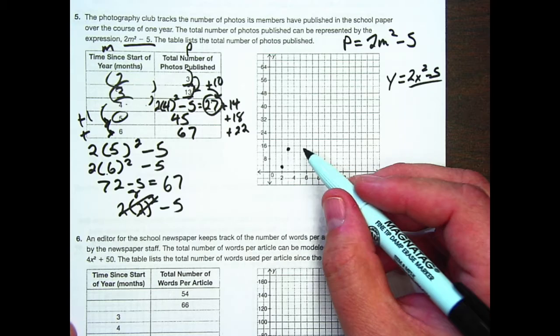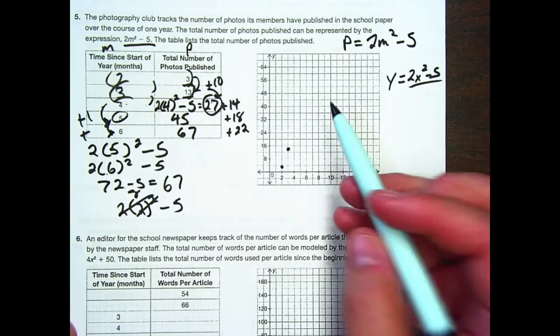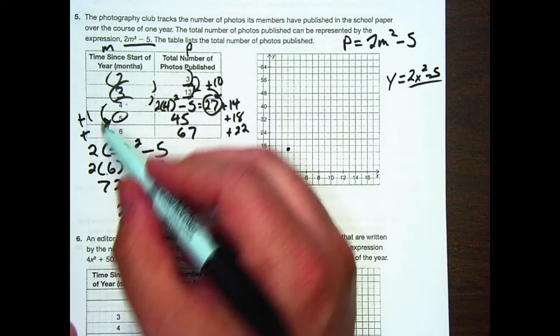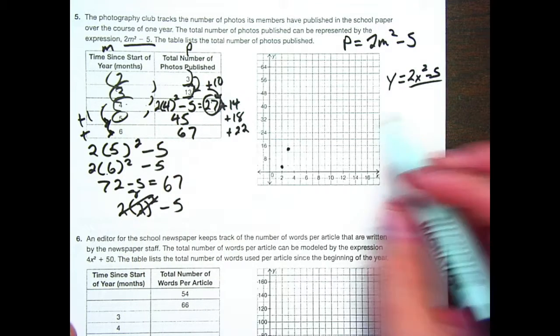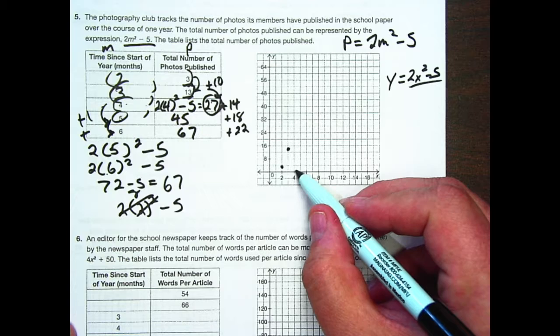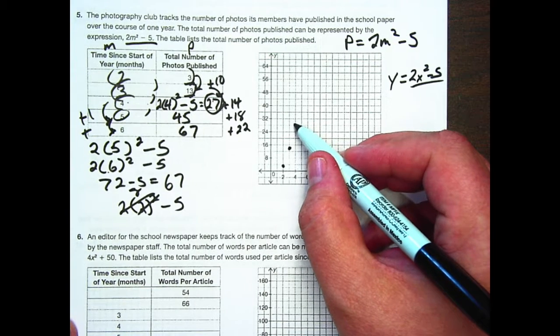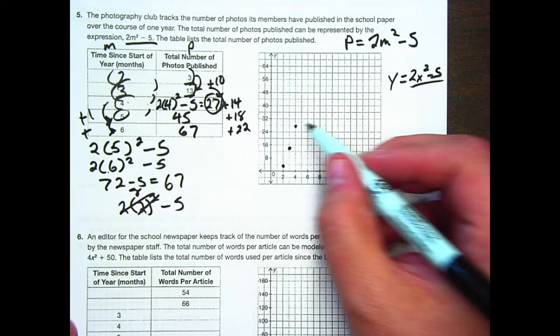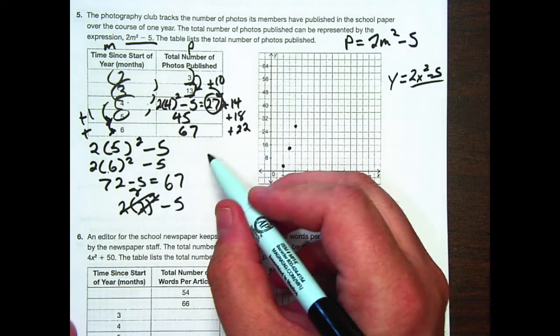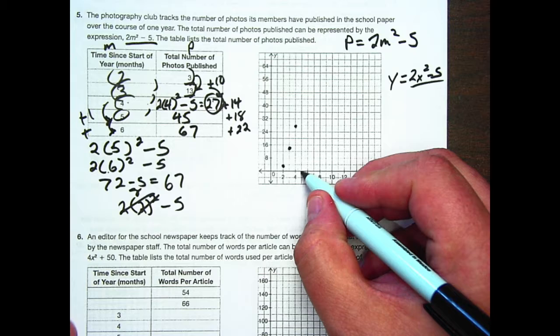Then 4 comma 27, I go over 4 and up 27, that's probably about right here. Then we've got 5 comma 45, so I go over 5.